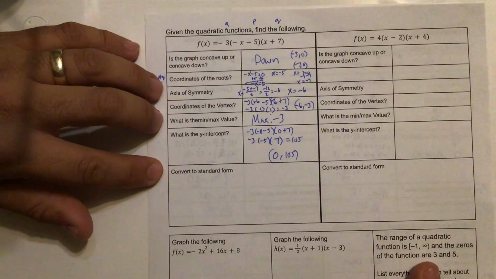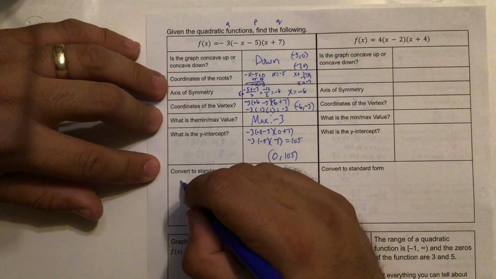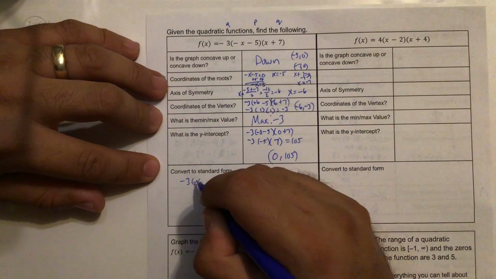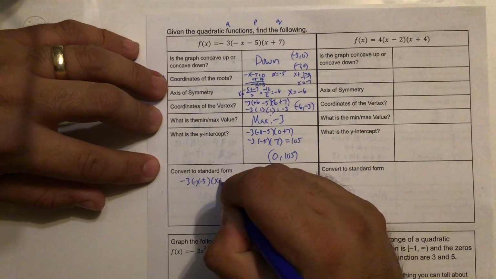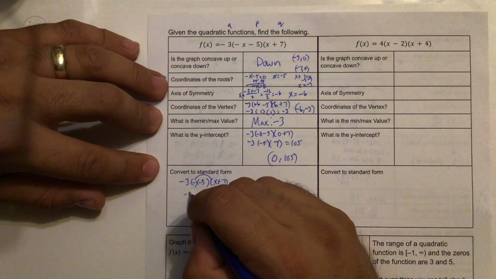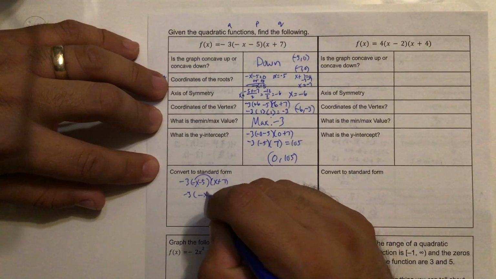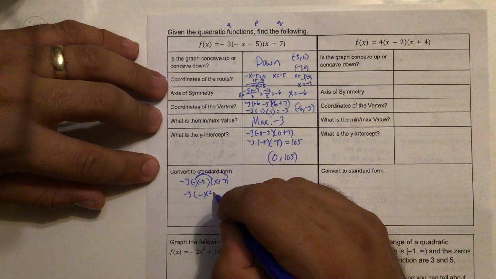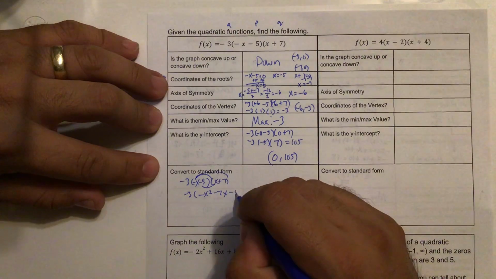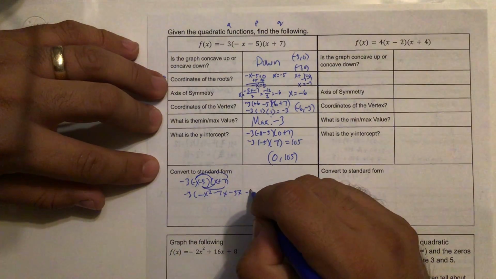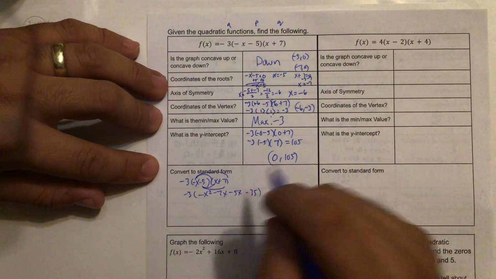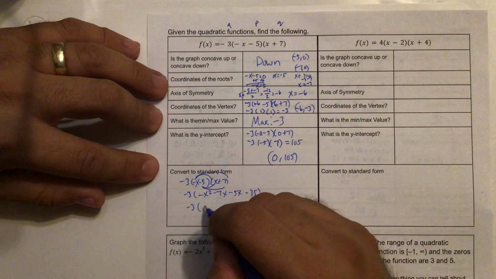For the convert to standard form, we're going to FOIL it out. So negative x times x is negative x squared. Negative x times 7 is negative 7x. Negative 5 times x is negative 5x. Negative 5 times 7 is negative 35. So here we can combine our like terms.